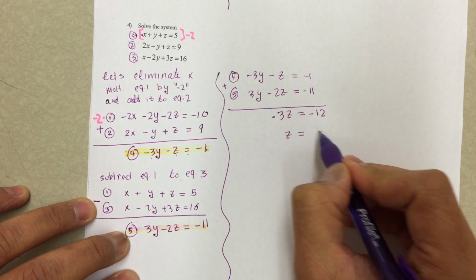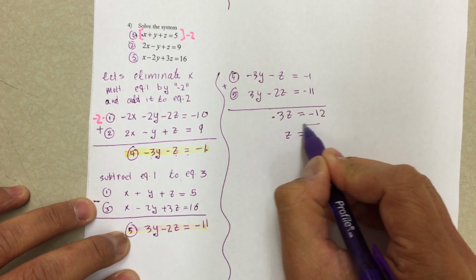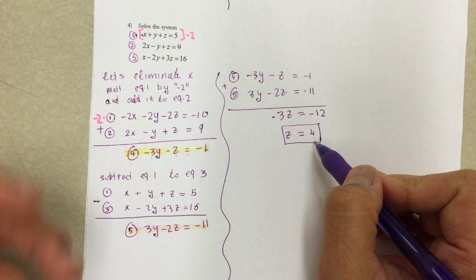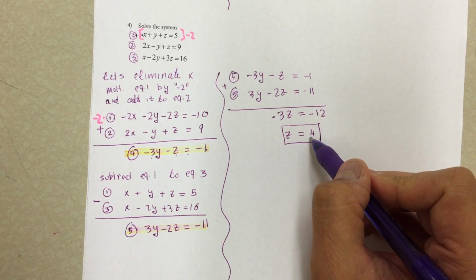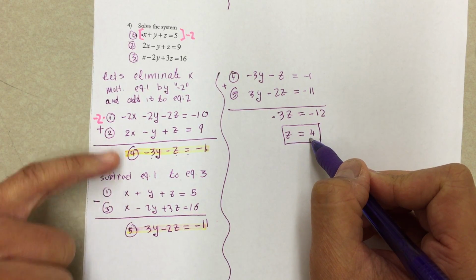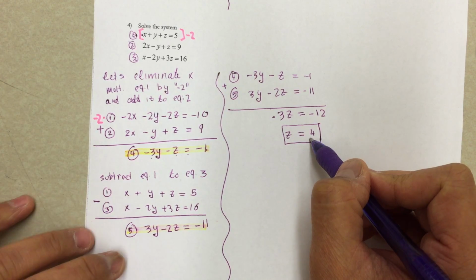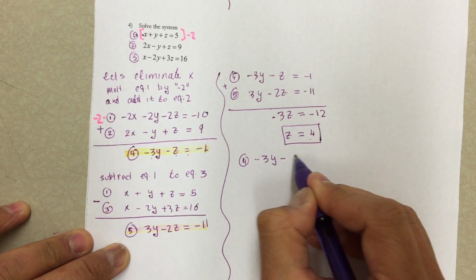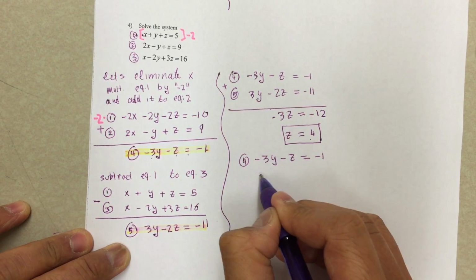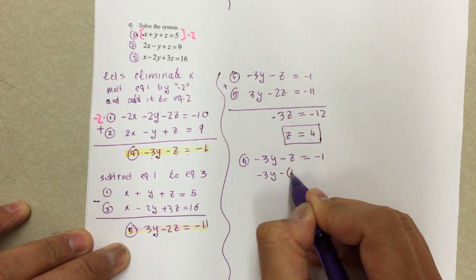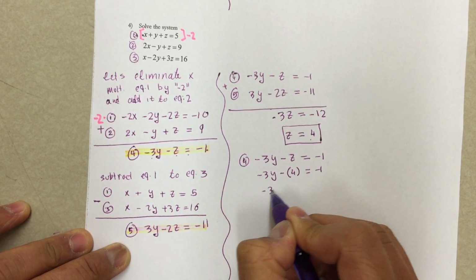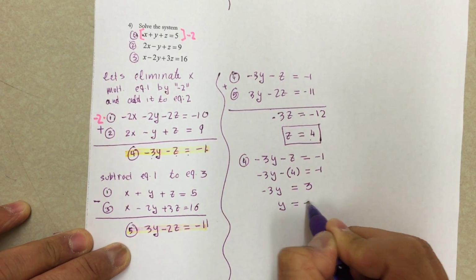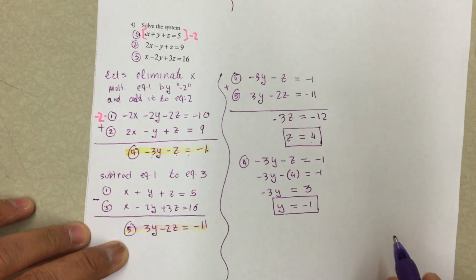So when we divide both sides by negative 3, that becomes 4. So we have found one of our answers, which is one of the coordinates, which is 4. We take this and plug it into either one of these two, and that will allow us to find the other coordinates. So let's plug into equation number 4. Take that and place it in for z. Add 4 to both sides, that becomes 3. So when you divide both sides by negative 3, you get negative 1.